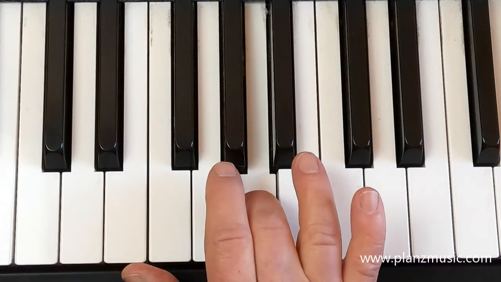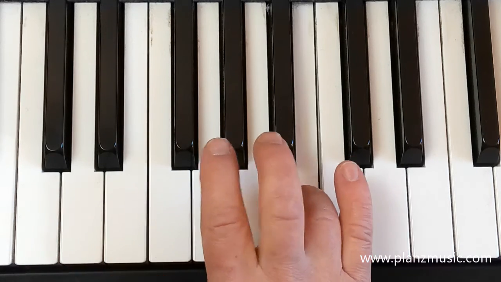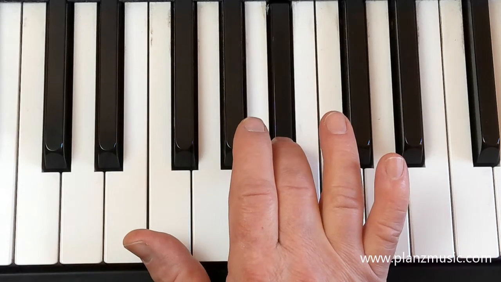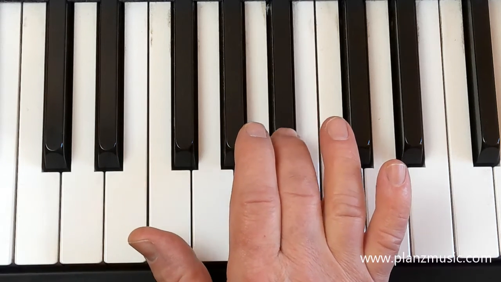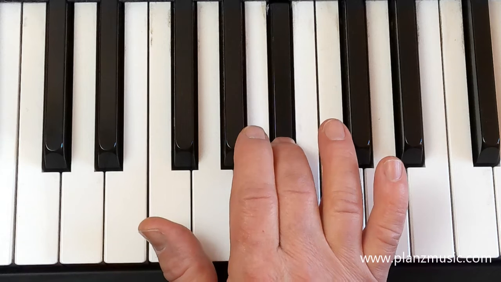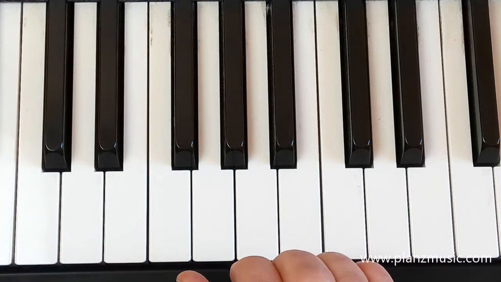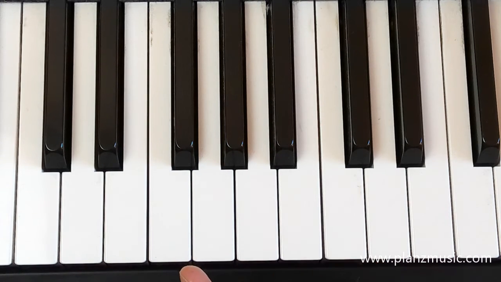You will also need to understand enharmonic equivalents. Here is A, here is B. The note between them we normally call B flat, but we can call it A sharp. What we say is that A sharp is the enharmonic equivalent of B flat. A sharp and B flat are enharmonically equivalent.